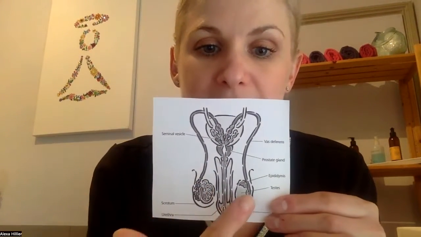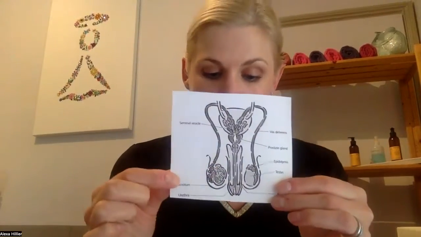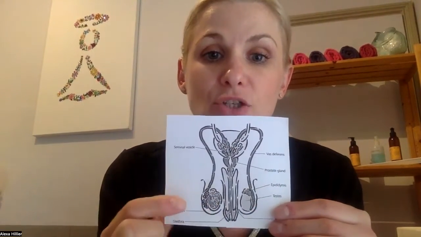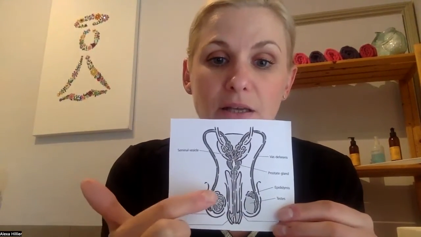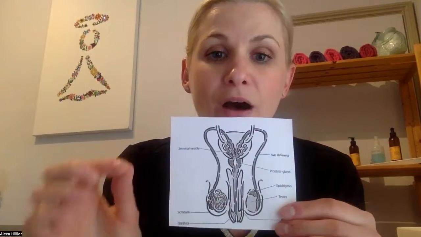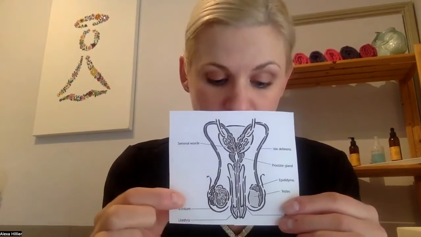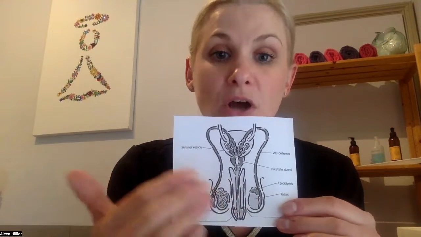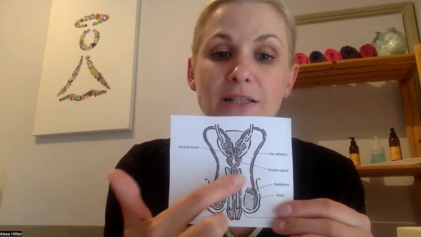We've got two testes. These are sex glands which sit outside of the body and they're housed in a sac of skin called the scrotum. This then sits behind the penis. So in the testes is where, after puberty, sperm is produced. And then when needed, the sperm exit up into a coiled tube called the epididymis. From here, the sperm start to develop further and they then pass into the vas deferens.